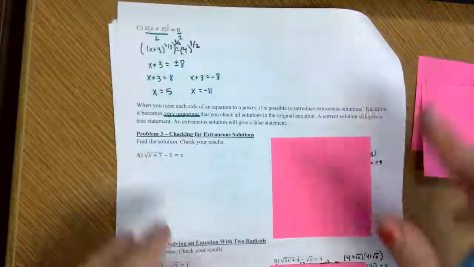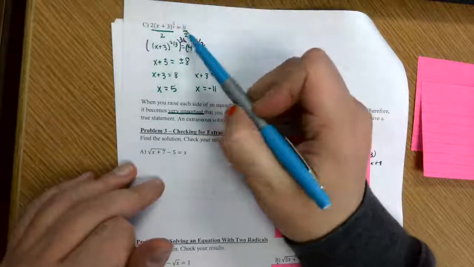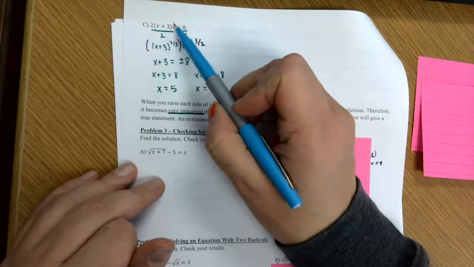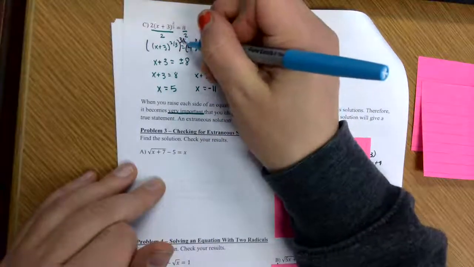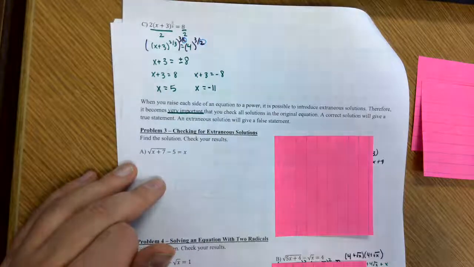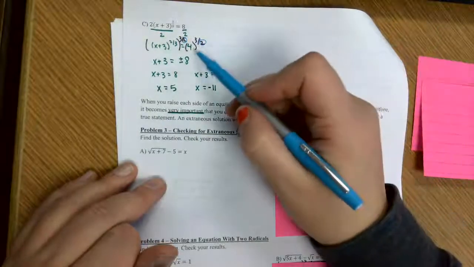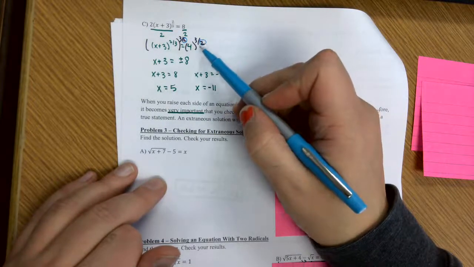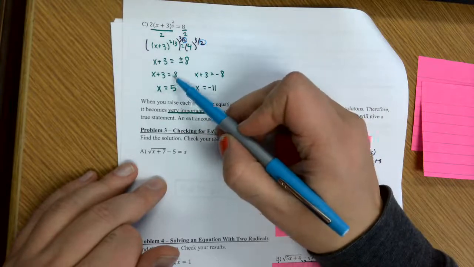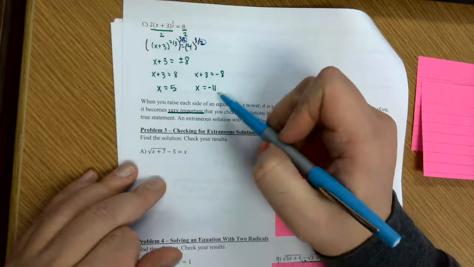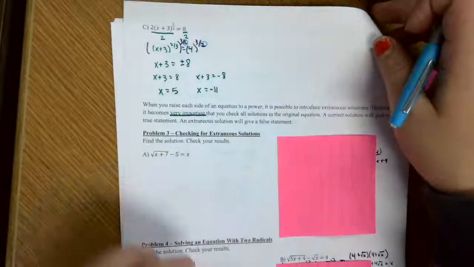Unpause. Okay. First, divide by 2, I get 4. The reciprocal of 2/3 is 3/2. So again, right here, when I apply the 3/2 power on both sides, I have 2 answers. 4 raised to the 3/2 is going to give me 8. So I have positive and negative 8. So this equation has to be set equal to positive 8 and to -8. Solve, I get 5 and -11.